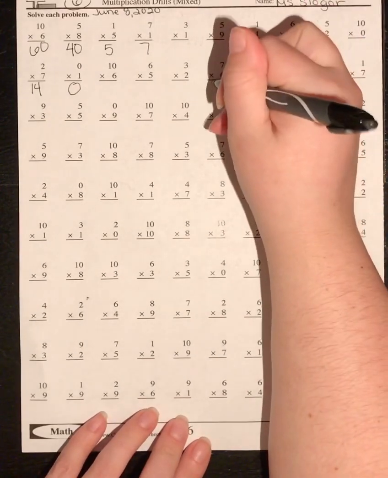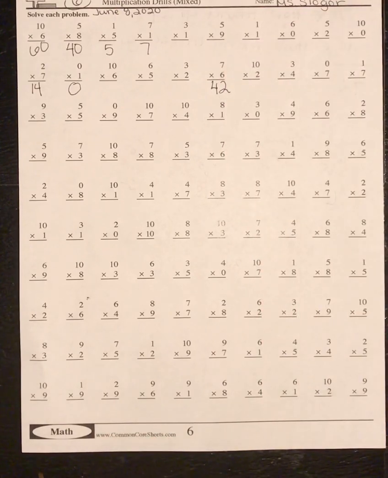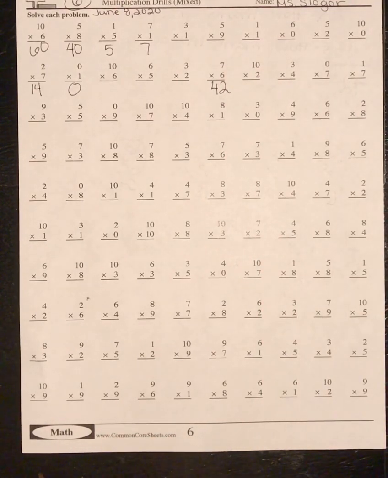And you can flip it over, put the number 42 in where it goes, and then you're done. Well, you're not done yet. You still got to keep going.